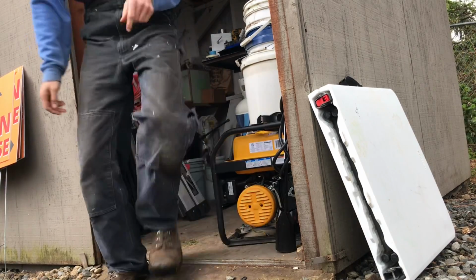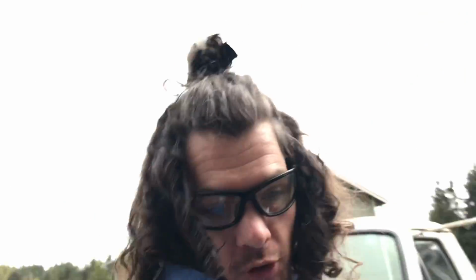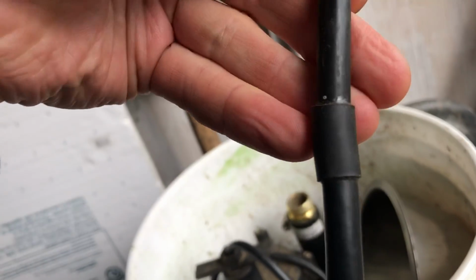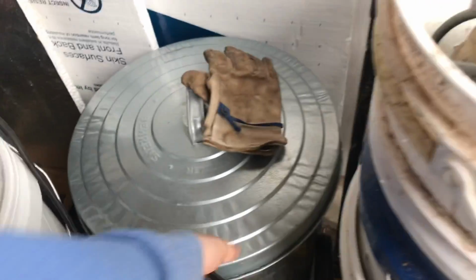Oh, one handy thing I want to show you real quick when it comes to heat shrink. Heat shrink can be your friend. So this saw right here, the cord, as you can see, was really chewed up. So I took the heat shrink and went across all the bad parts and added this waterproofing heat shrink to it. So now all those little nicks and everything are well sealed up.